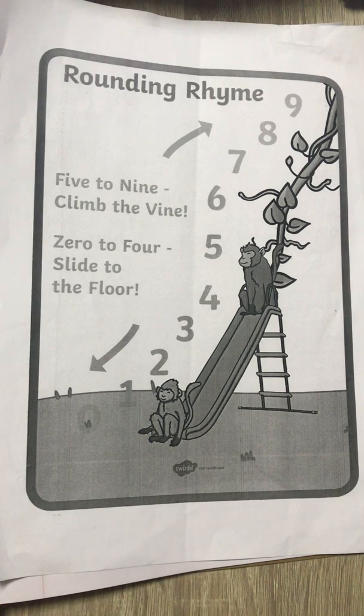Let's do it once more. Read it with me. 5 to 9, climb the vine. 0 to 4, slide to the floor.